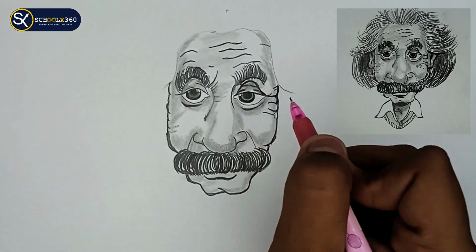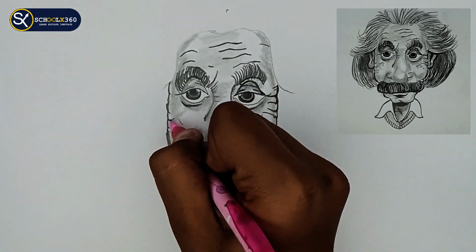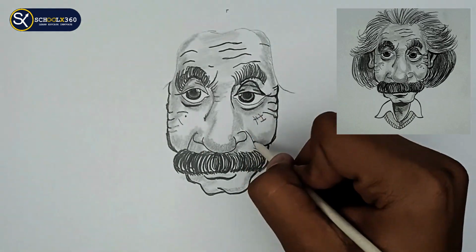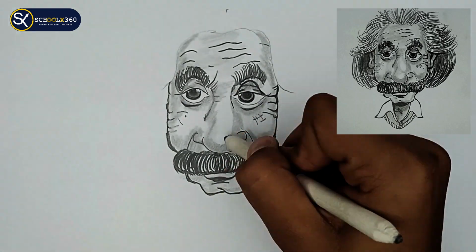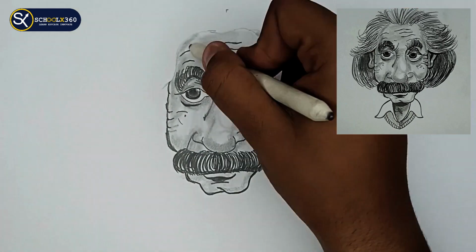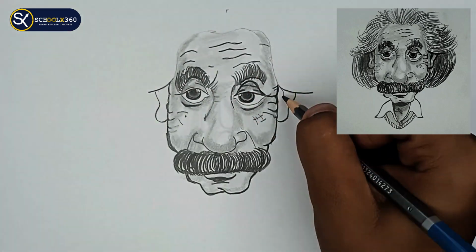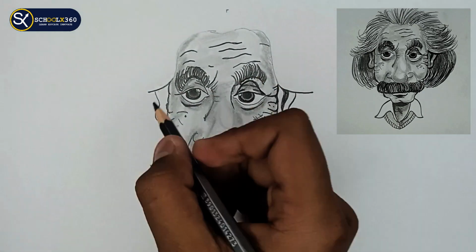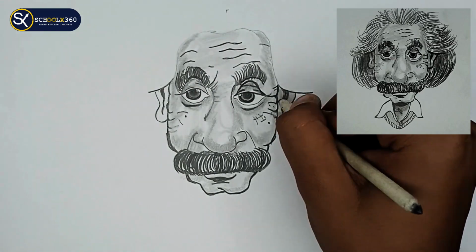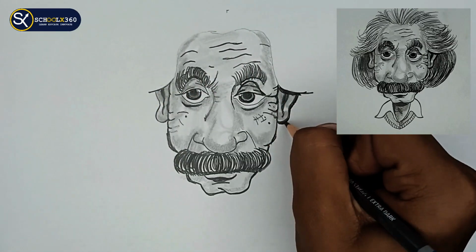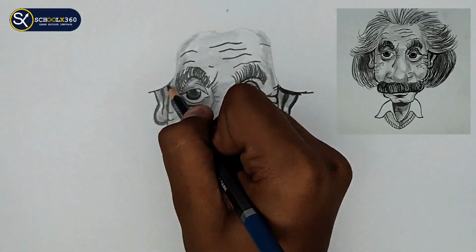Einstein has also been called one of the fathers of modern physics for his groundbreaking theory of relativity. Now draw the ears. For the photoelectric effect, he won the Nobel Prize for Physics in 1921.